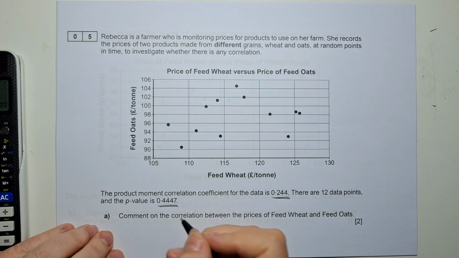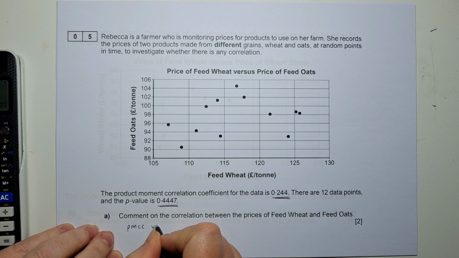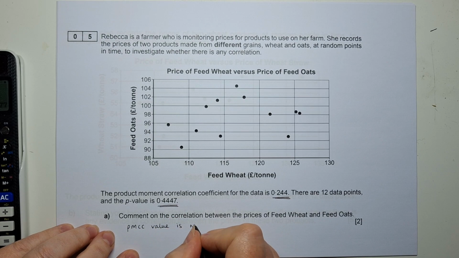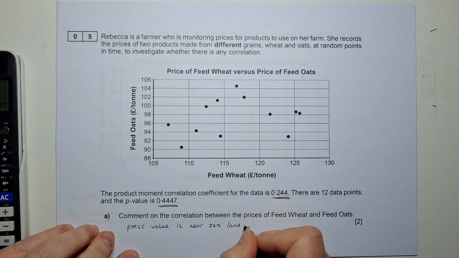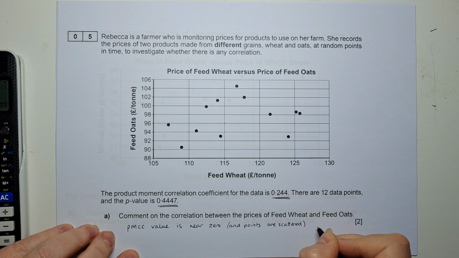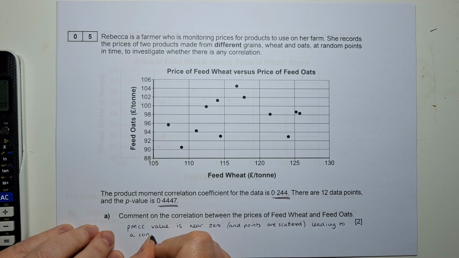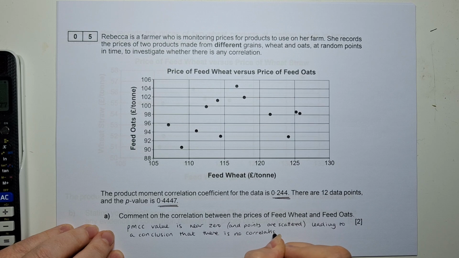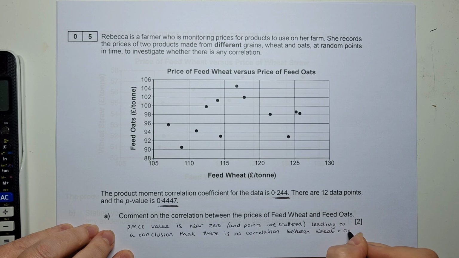So first of all, I can say that the PMCC value is near 0, and the points are scattered, leading to a conclusion that there is no correlation between wheat and oats. I know I haven't referred to the p-value yet, so that's my second comment.